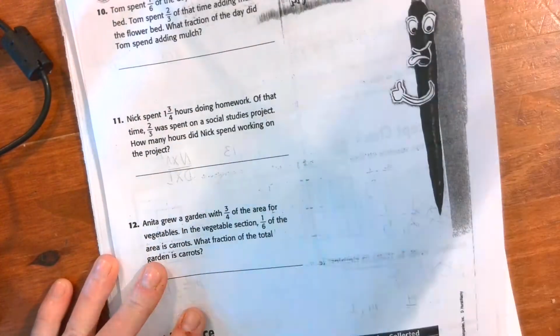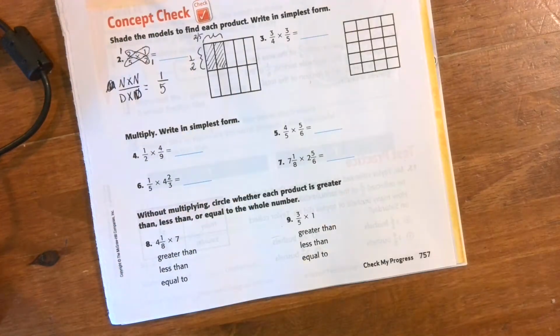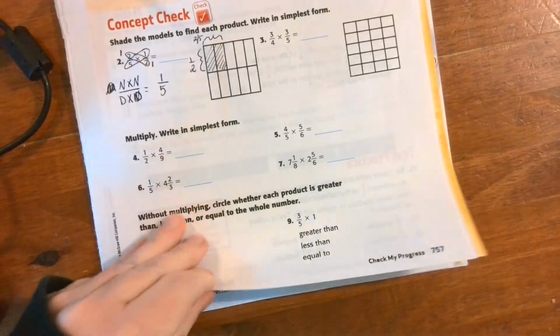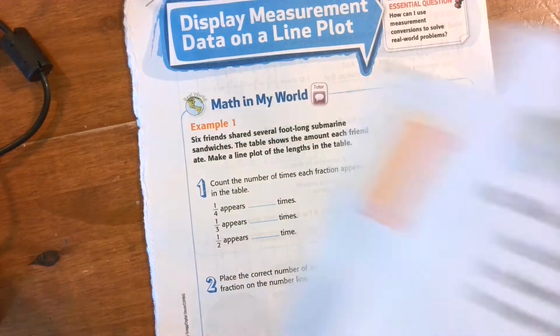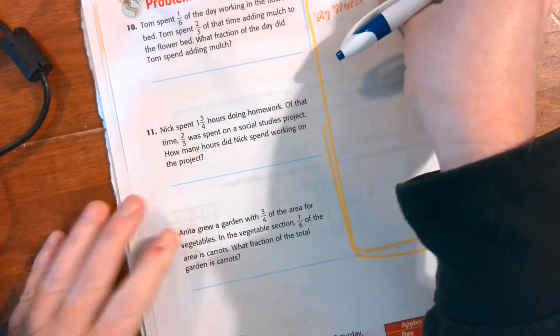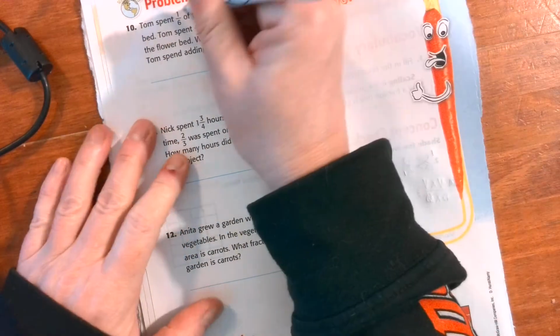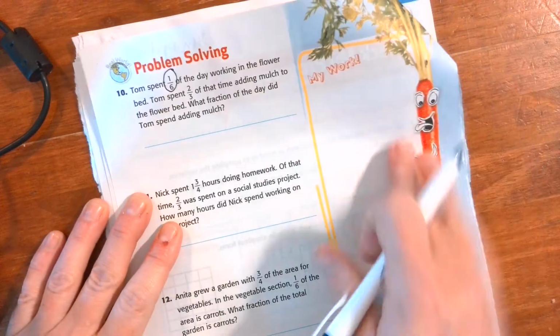Question number 10. Tom spent 1/6 of the day working in the flower bed. Switch to our other page. It's a little easier to write in. Tom spent 1/6 of the day, how much? 1/6. Working in a flower bed.